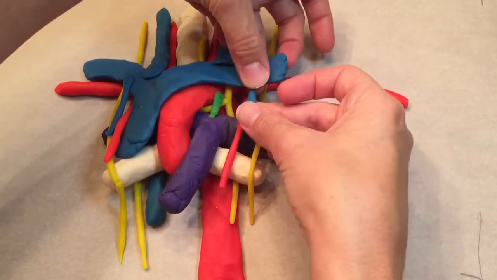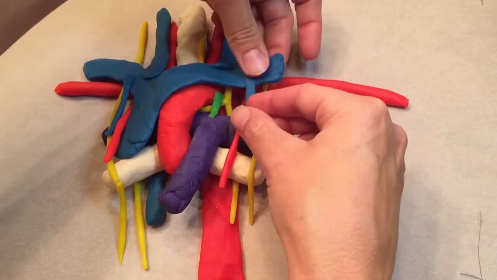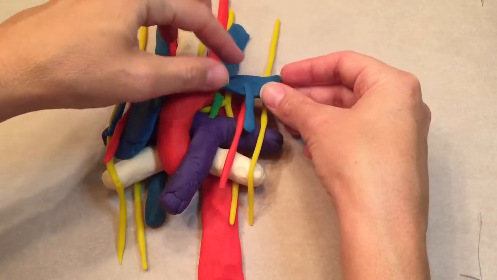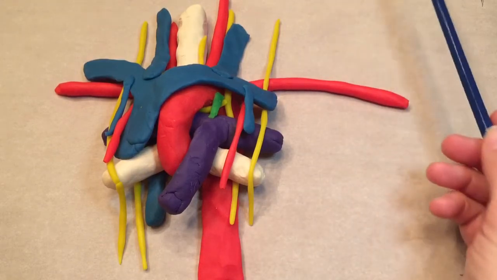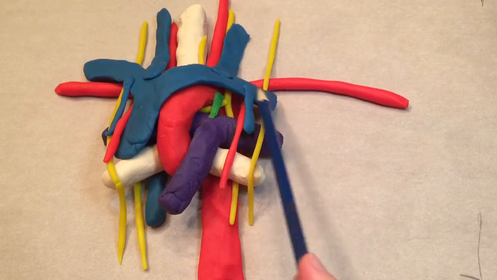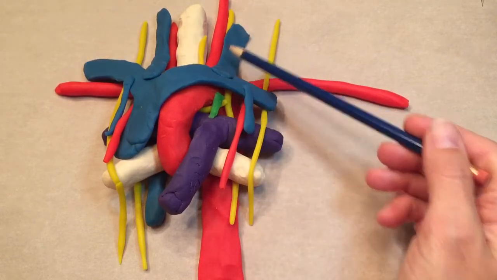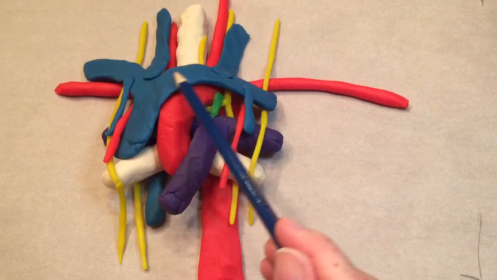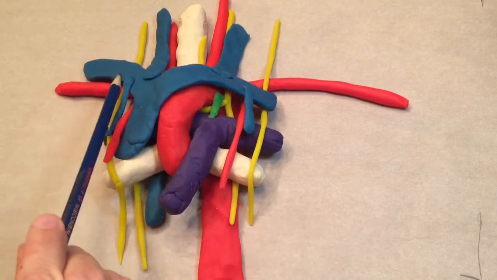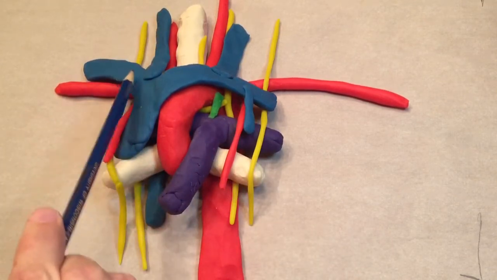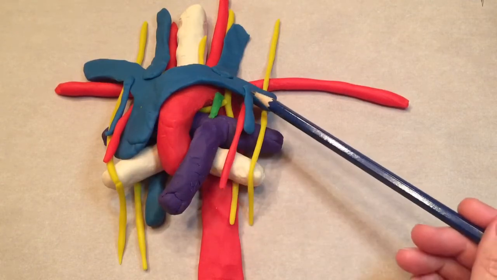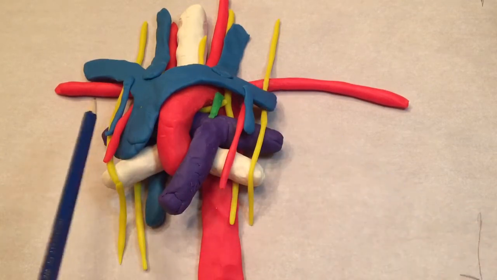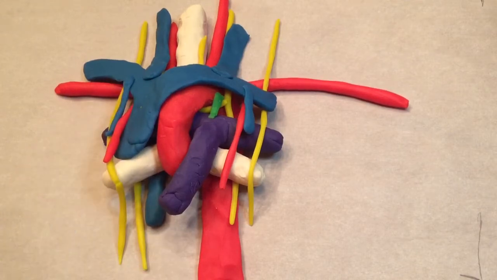All right, so I think those are all the structures that we have on our list for today. So I'm going to review them with you. Our most superficial structures are the veins. So we have the subclavian vein, internal jugular vein, and brachiocephalic on the left. Subclavian, internal jugular, brachiocephalic on the right, both draining into the superior vena cava. We also have the internal thoracic veins draining into the subclavian veins.